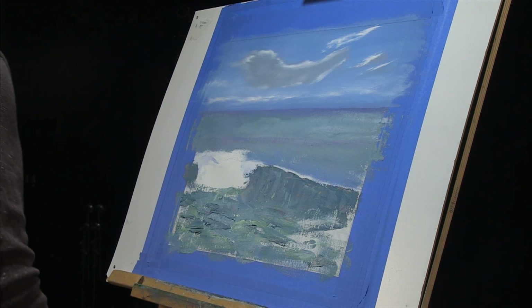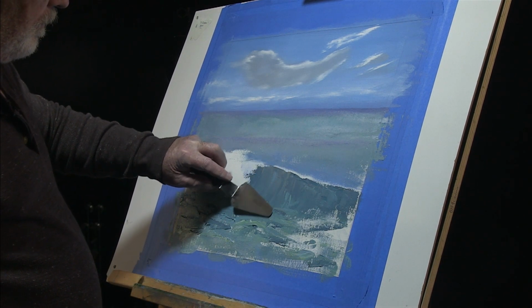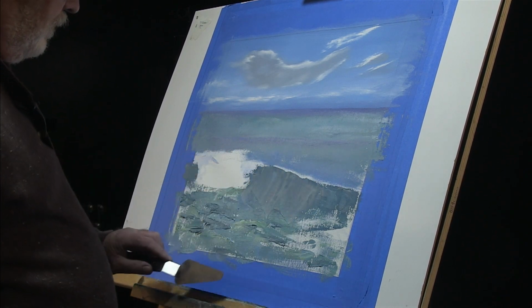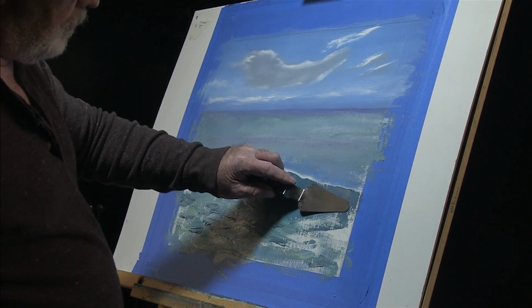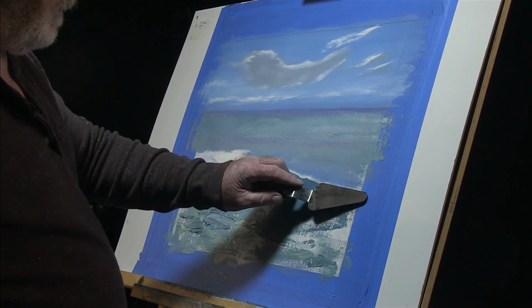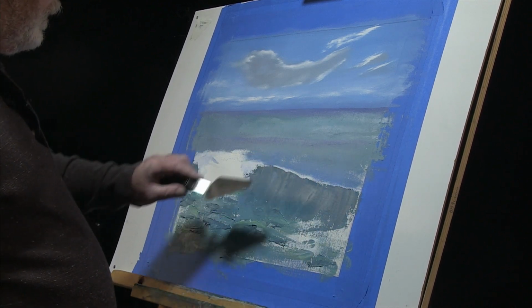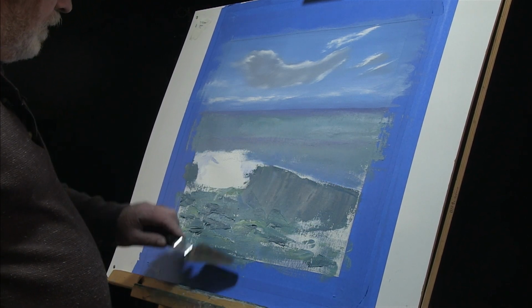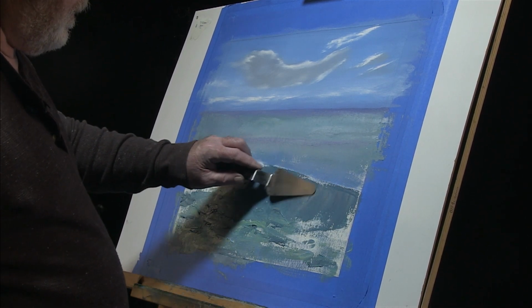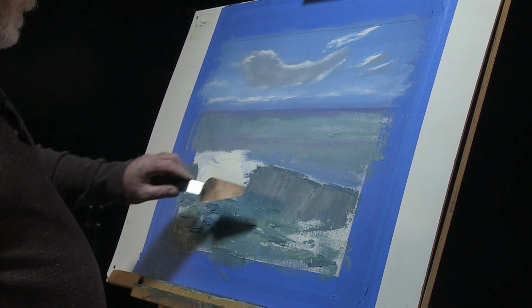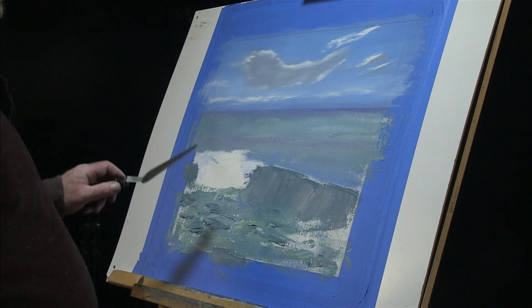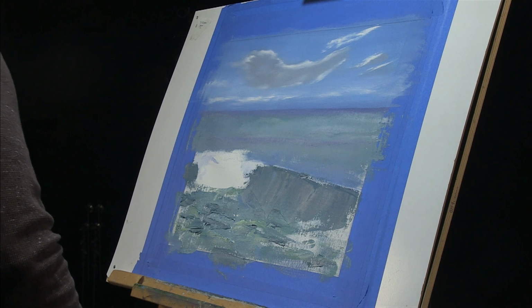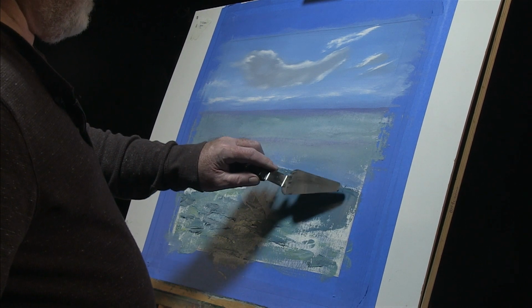So let's see. See how I'm doing the shape of the wave. Now, we've got to make this not bend so much. We've got to come up here more.